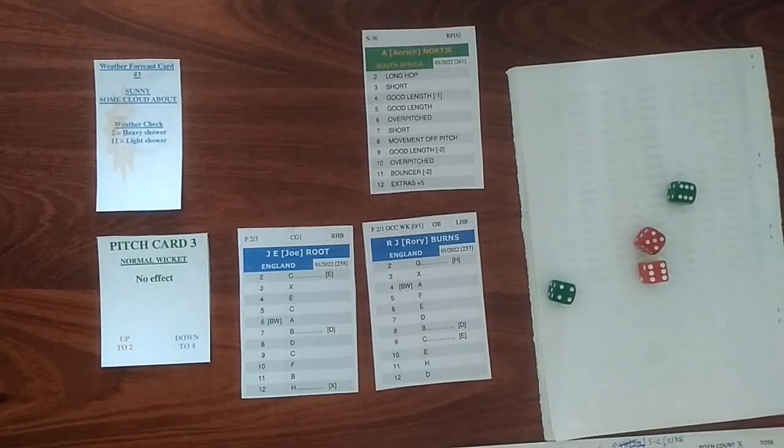Nice catch there by Maharaj. Rory Burns is done. 60 runs, 60 from 124 deliveries. Nordia gets a wicket. We have a fall of wicket at 175, and that was Burns. Partnership was 27 runs. Rory Burns is done.